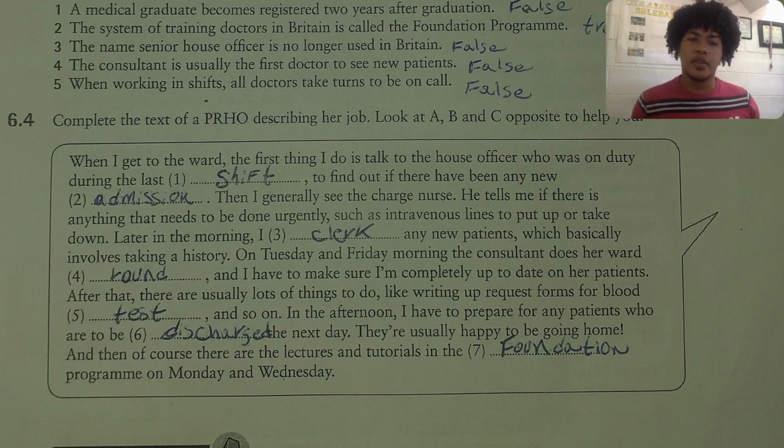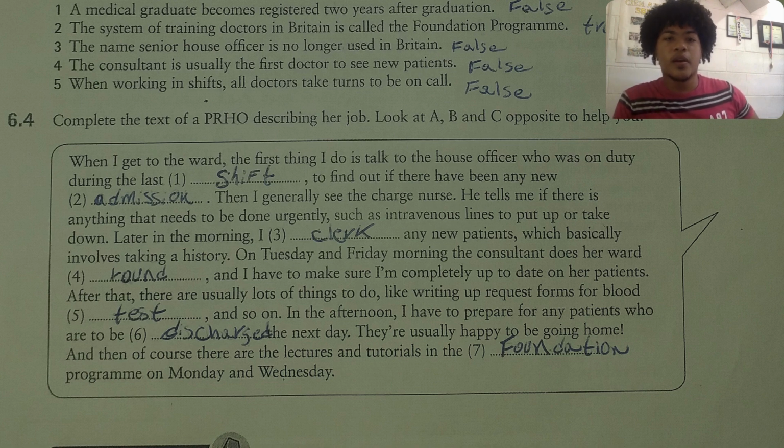He tells me if there is anything that needs to be done urgently, such as intravenous lines to put up or take down. Later in the morning, I clerk any new patients, which basically involves taking a history.